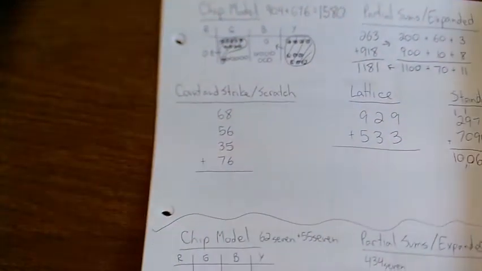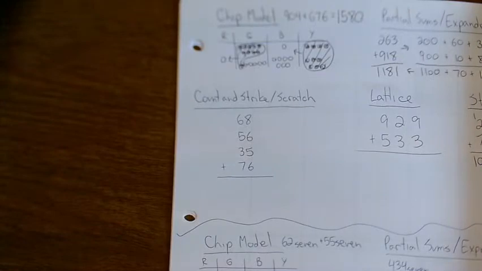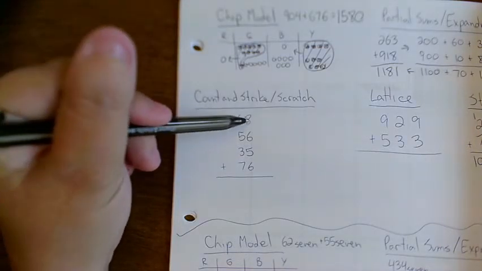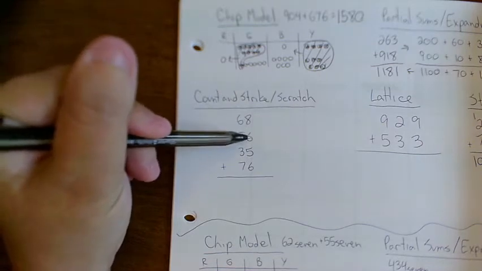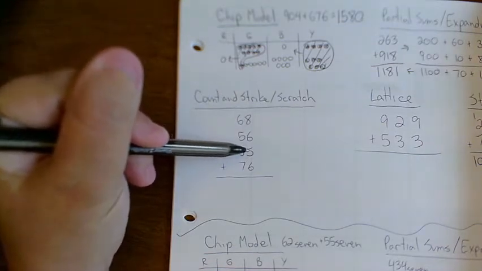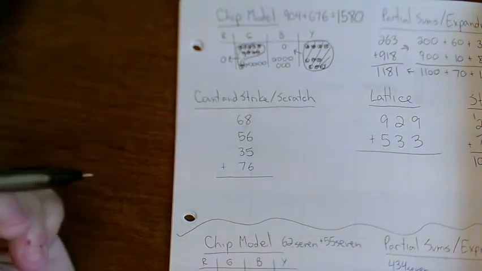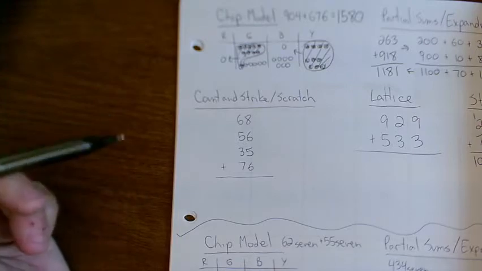Okay. The next method is called count and strike, or the scratch method. This method is helpful because you no longer have to keep track of very large numbers. The idea is every time you make a group of 10, you make a scratch. Normally, we would probably do something like 8 plus 6, which is 14. 14 plus 5 is 19. 19 plus 6 is 25. That may be hard for a little kid to do when they're first learning about addition.